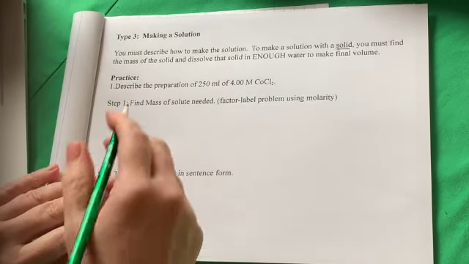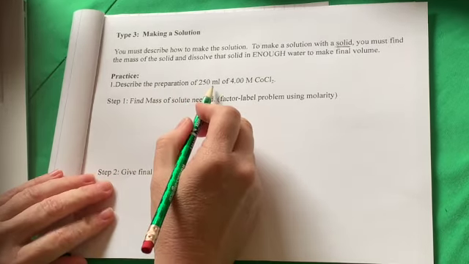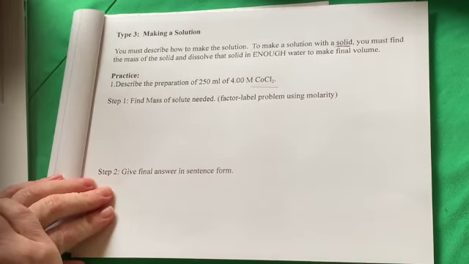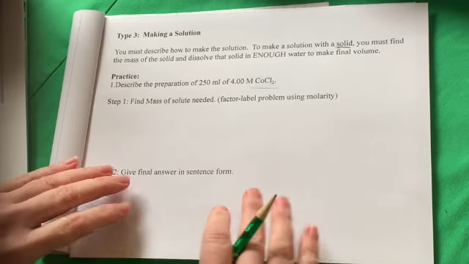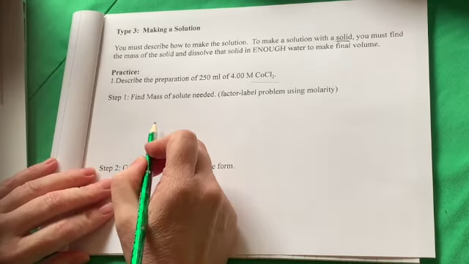All right, so let's take a look at what this problem is going to look like. Describe the preparation of 250 mL of a 4 molar cobalt(II) chloride solution. We just say it like that, solution. So step 1, you're going to find the mass of the solute needed.